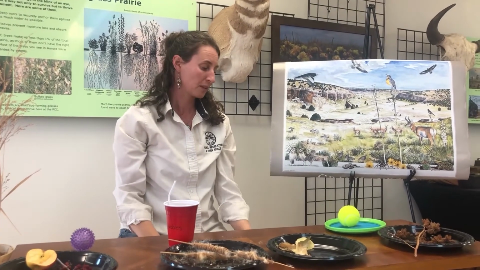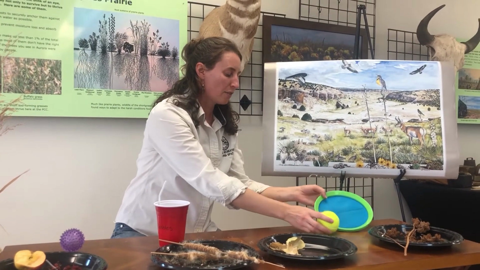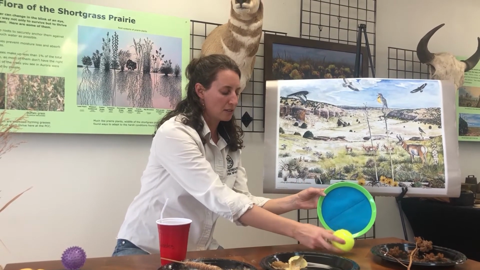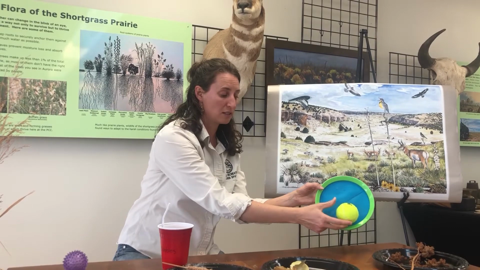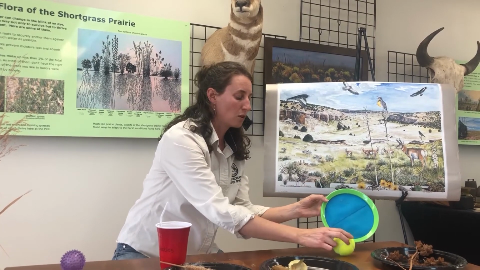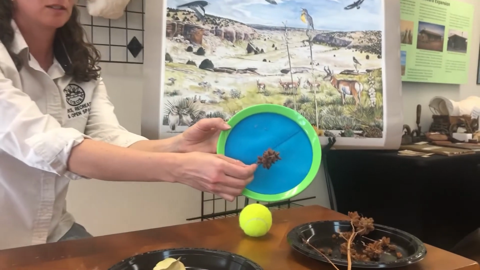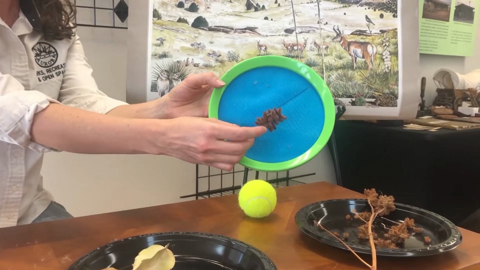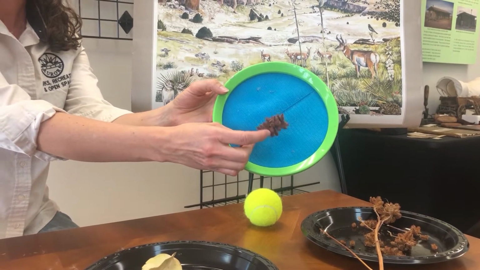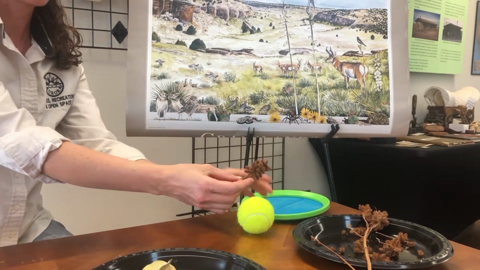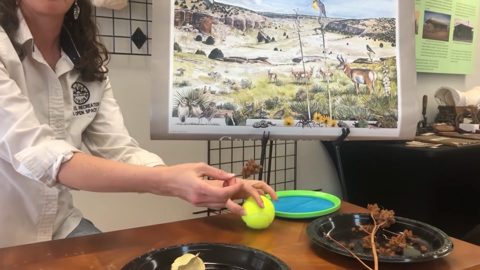Now here I have some Velcro. It's very scratchy, and things like this fuzzy ball can stick to it. And so seeds like these wild licorice seeds that have very prickly, spiky seed heads can affix or get stuck to something that might be walking by.